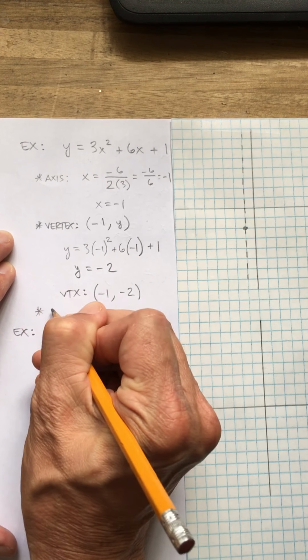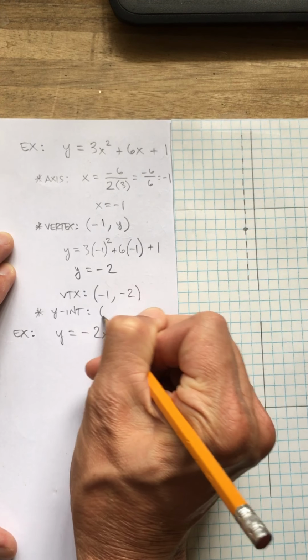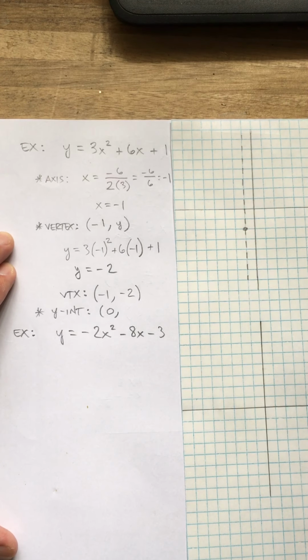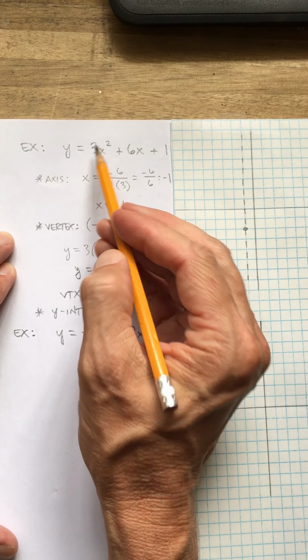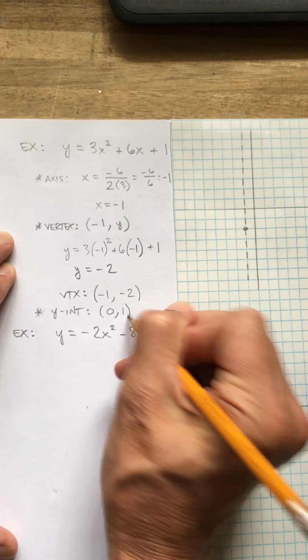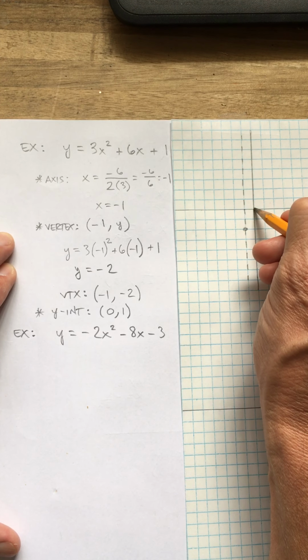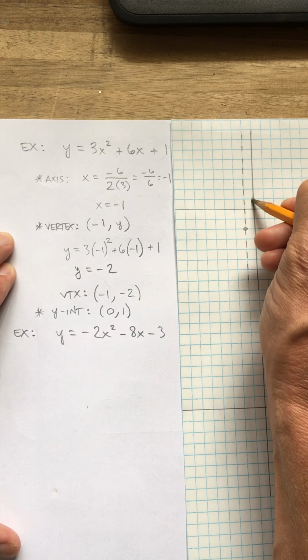Finally, there's one last thing. It is the y-intercept, and that is 0, comma, c. Well, if you look back up here, this is your a, this is your b, this is your c. Your c is 1, so it's 0, comma, 1. And 0, comma 1, start at the origin, 0, comma 1 is right here.